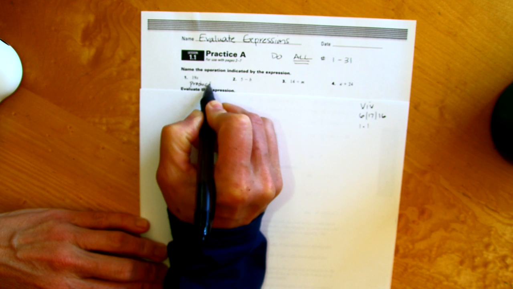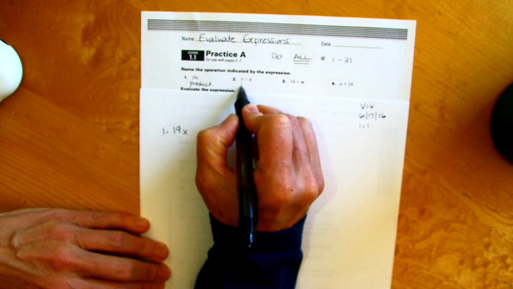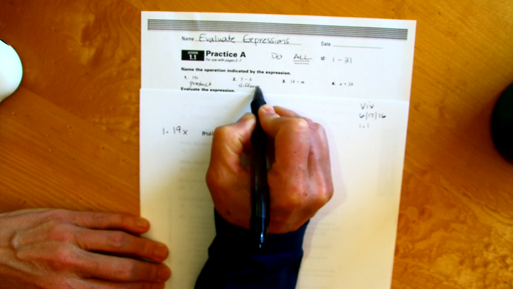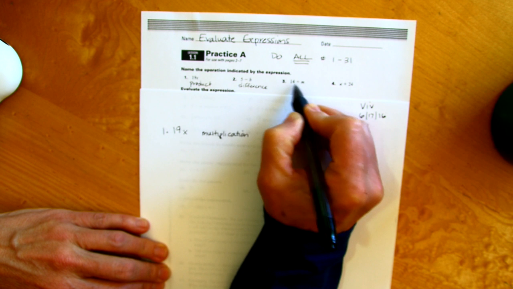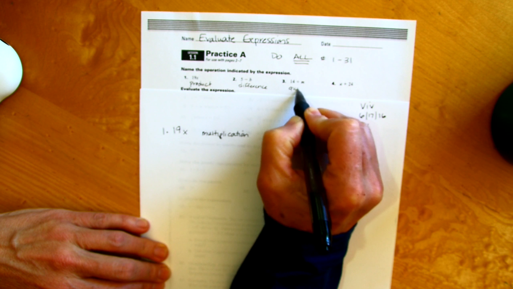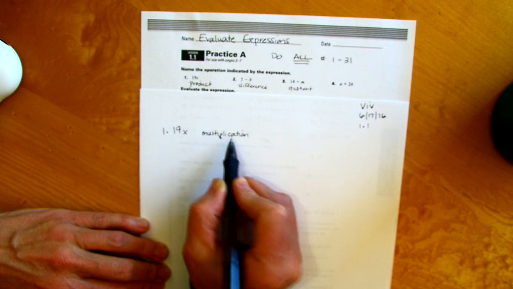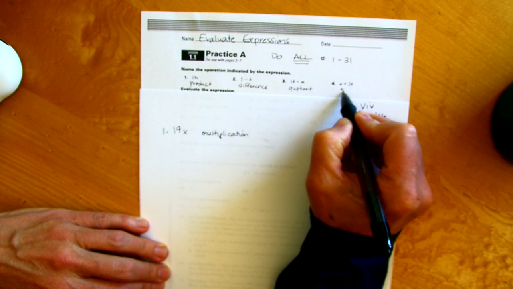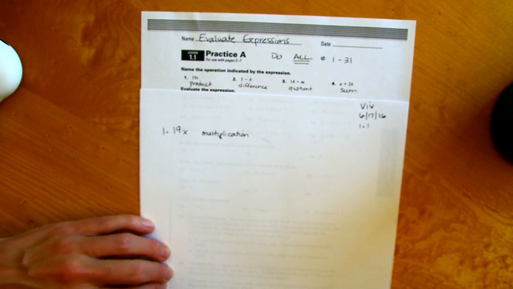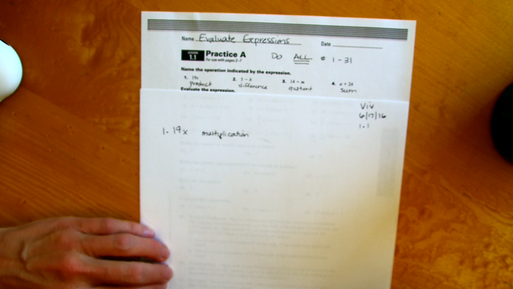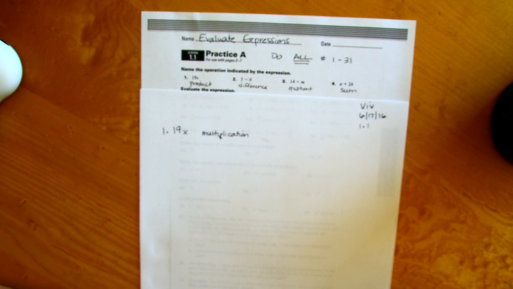That's a product. Do you remember what the answer is to a subtraction problem? That's a difference. Do you remember what the answer is to a division problem? That's a quotient. Now, again, this is asking for the operation. In this case, it was multiplication. And finally, the sum. I'm not trying to confuse you. I'm just trying to remind you of certain other vocabulary words.